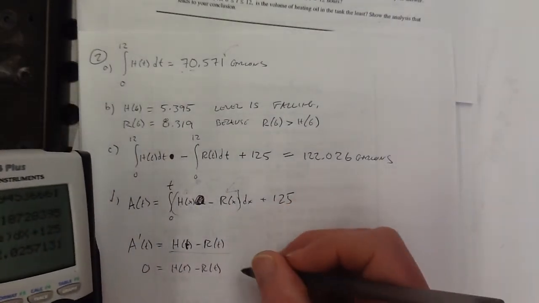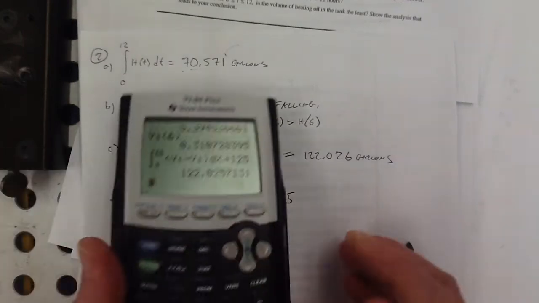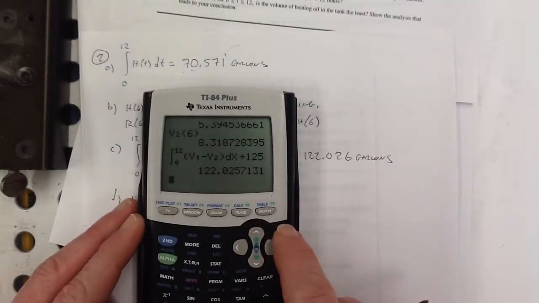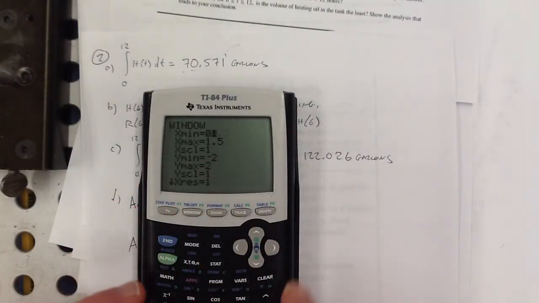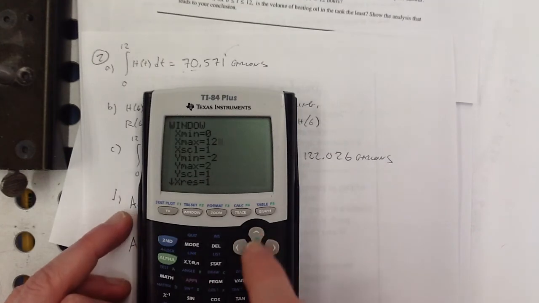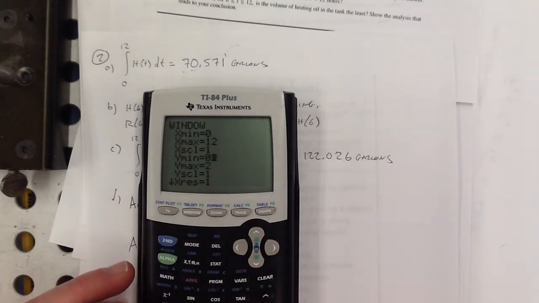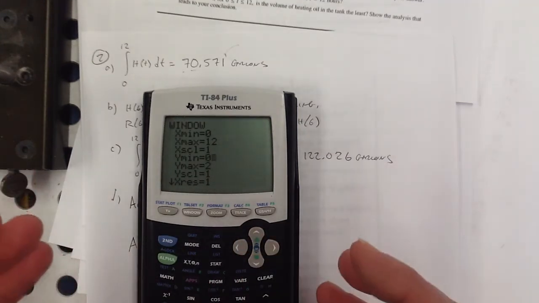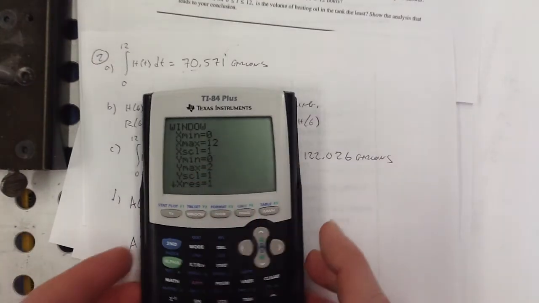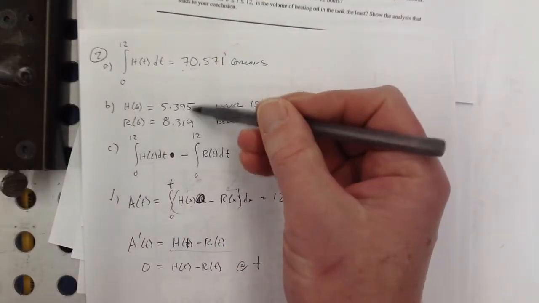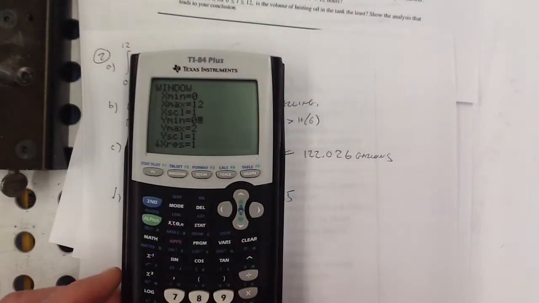And then let's go ahead and graph. Now 0 to 12. These are the rates that it's going in and going out. They're always positive. So I'm going to go from 0 to, my rates, maybe 0 to 10 might be good.